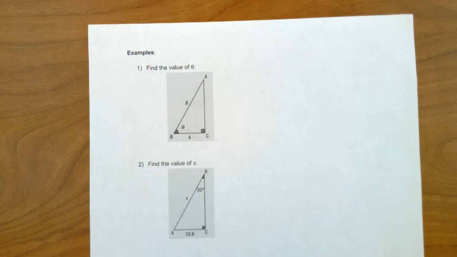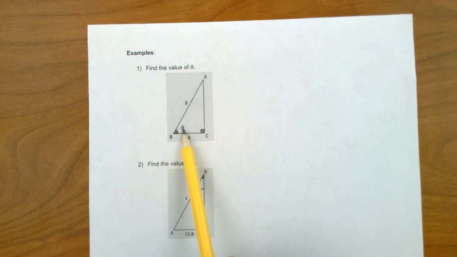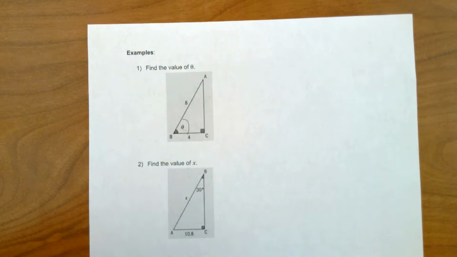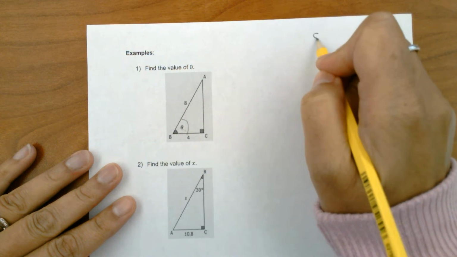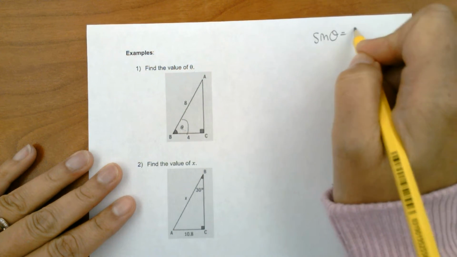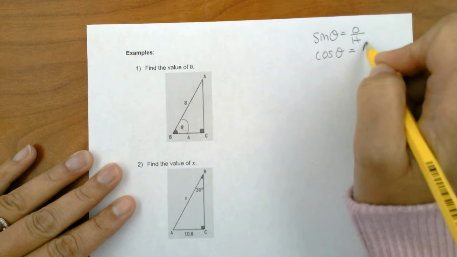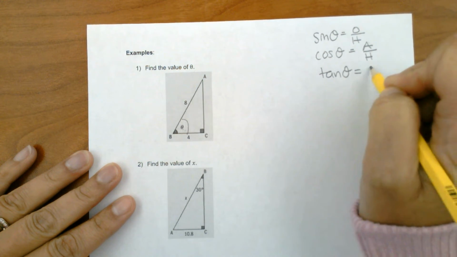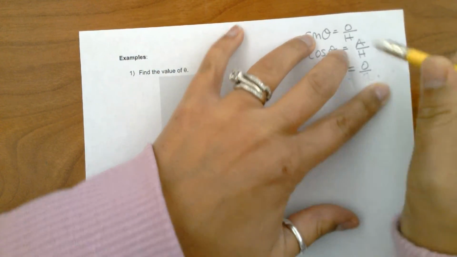We're going to be finding values of theta. So what we're going to be doing is finding what this angle measurement is. So this is going to be our angle measurement. I'm going to write a couple things down, everybody, okay? First thing that I'm going to write down is sine of theta equals opposite over hypotenuse. Cosine of theta equals adjacent over hypotenuse. And tangent of theta equals opposite over adjacent. Oops, adjacent. I like to use my capital A's.